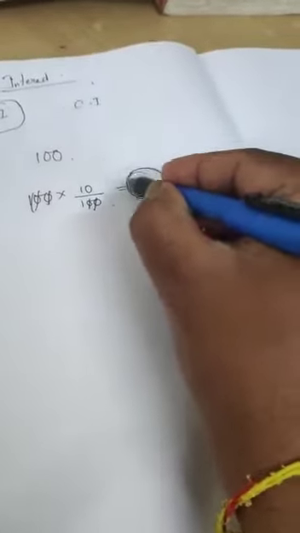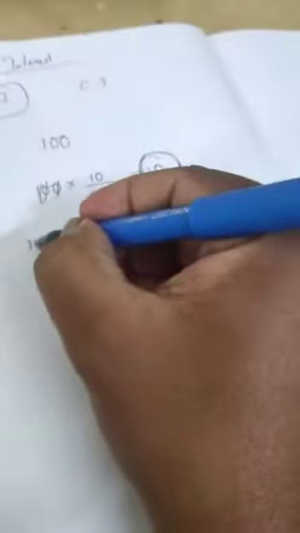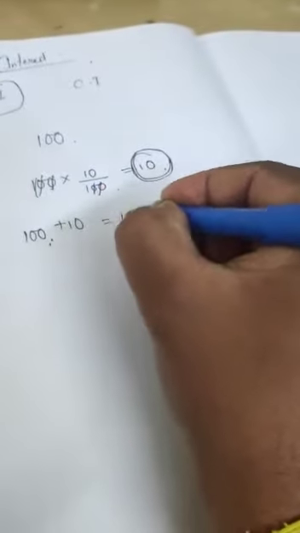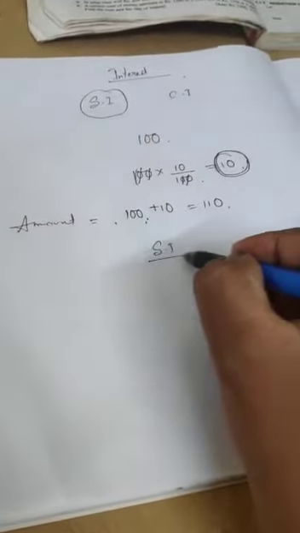That means after 1 year, your interest is what? Interest is rupees 10. And how much are you paying? The 100 that you have to pay, that you borrowed from him, plus 10 rupees. So it will be what? 110. This we call amount. So now what is SI? And what is the difference between SI and CI?